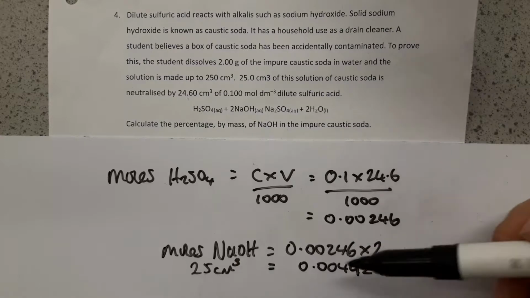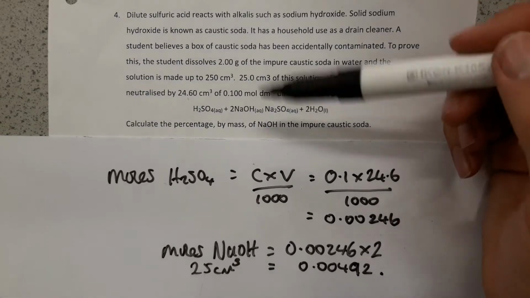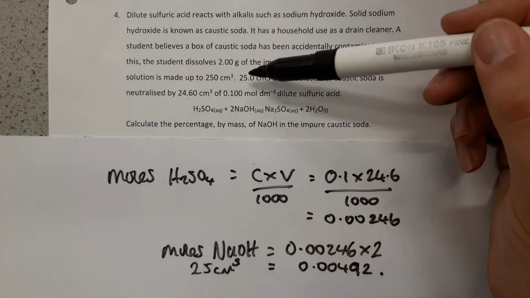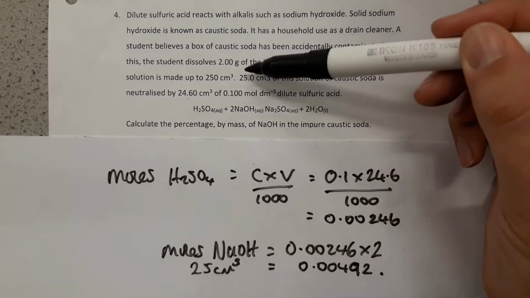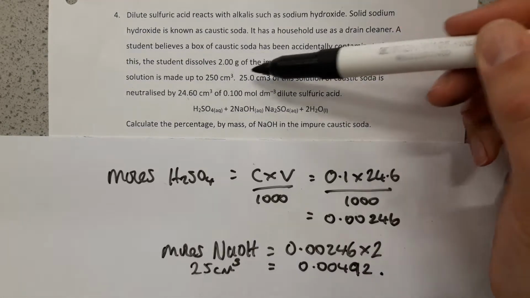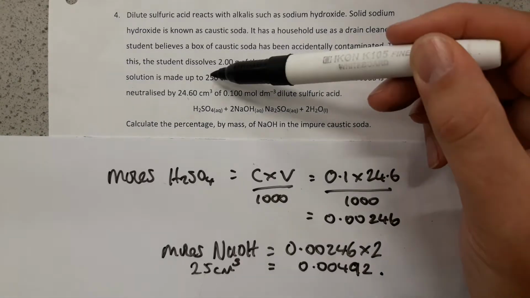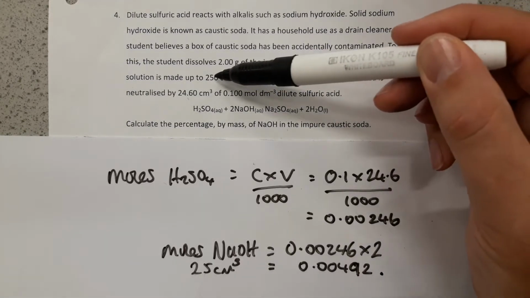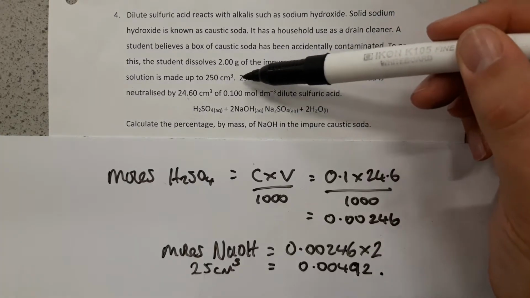Remember, the number of moles is just a fancy way of referring to the number of particles. There cannot be the same number of moles in the 25 centimeters cubed that was titrated as there is in the 250 centimeters cubed that you started with. This is 1/10 of the total volume, so logically you've got 1/10 of the moles.